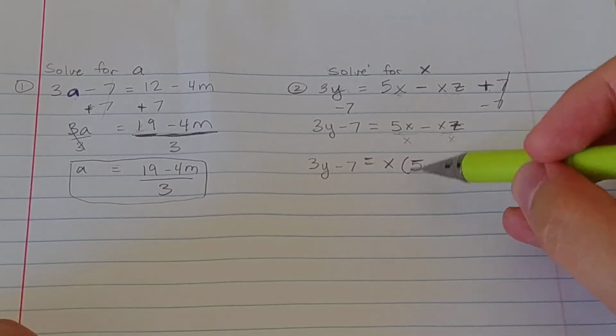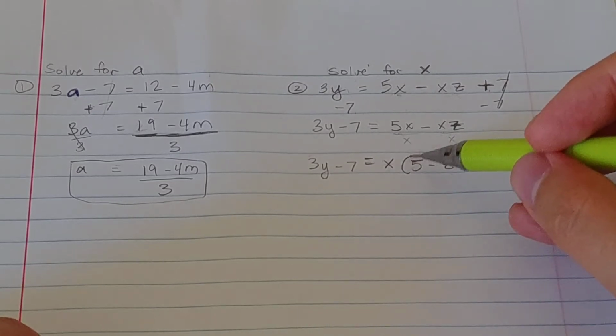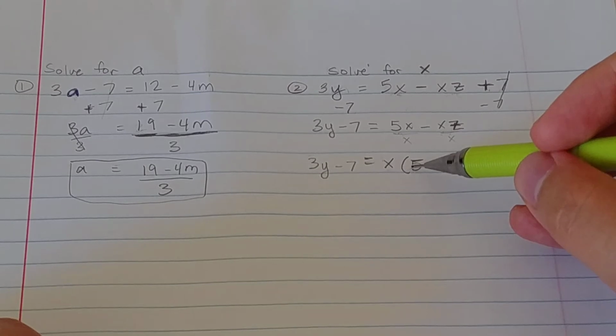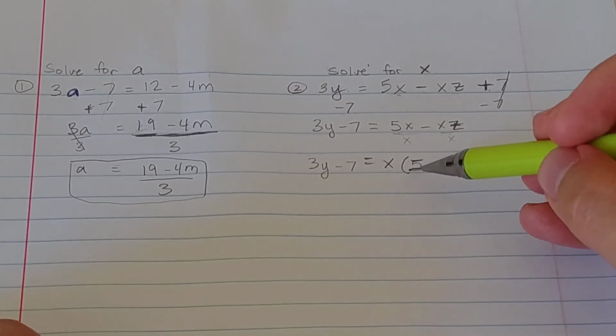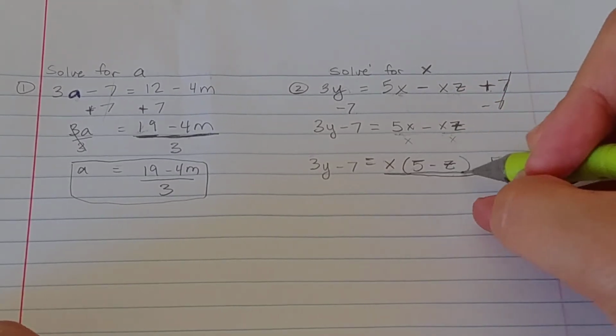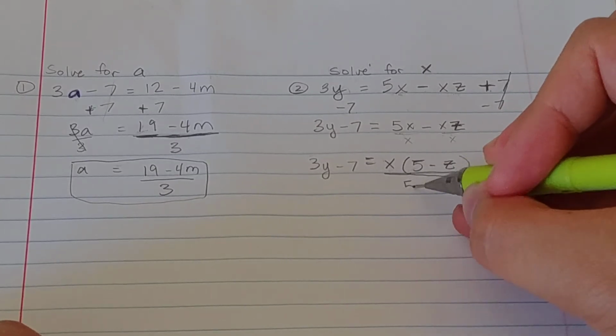But think of this as one whole number. Think of it as x times 7, or x times 9, or x times 5. What would you do to get rid of that times 5? You would divide by 5, right? So we're going to divide that whole thing by, it's not a 5, it's a 5 minus z.